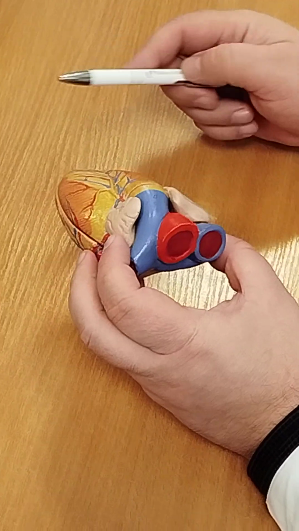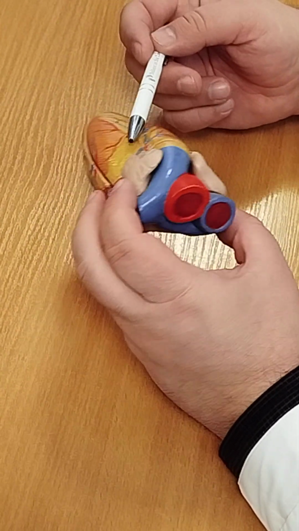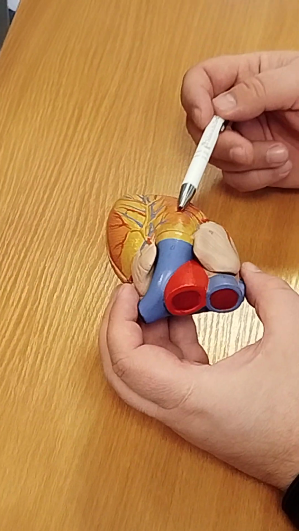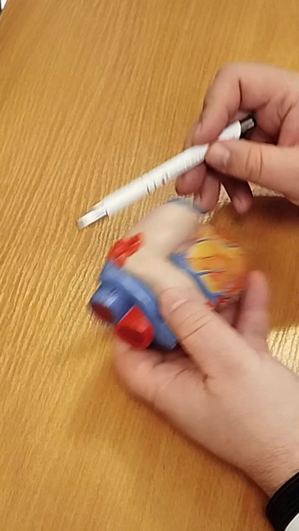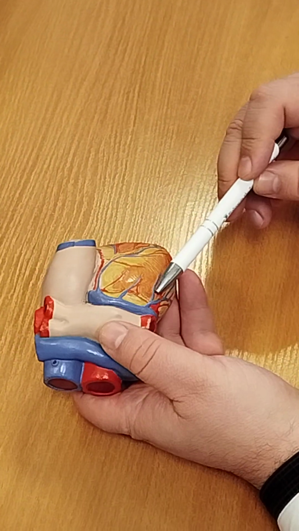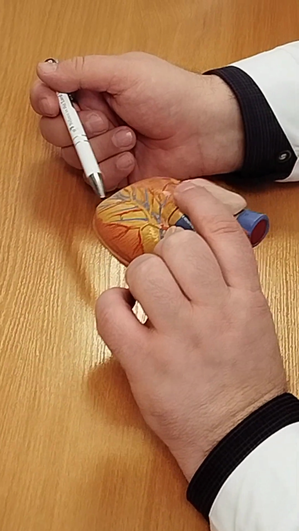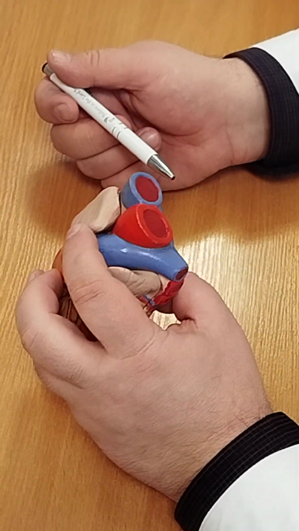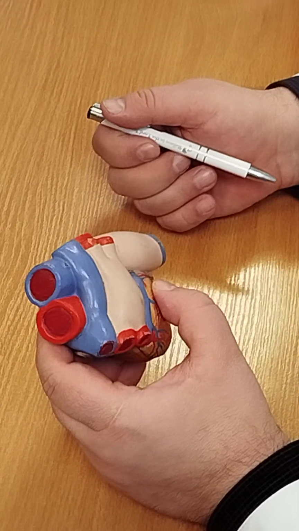The left coronary artery supplies most of the left atrium, all of the anterior wall of the left ventricle and most of the anterior wall of the right ventricle, part of the posterior wall of the left ventricle, the anterior 2/3 of the interventricular septum, the anterior papillary muscle of the left ventricle, and the interatrial septum.